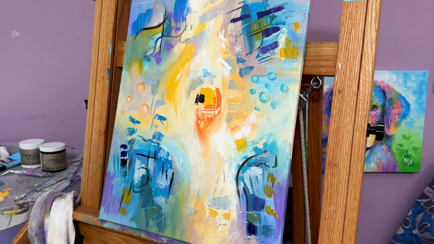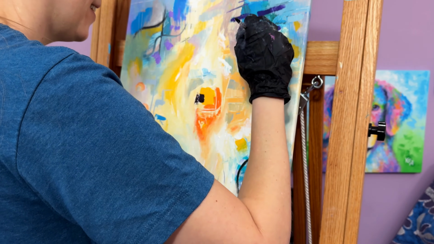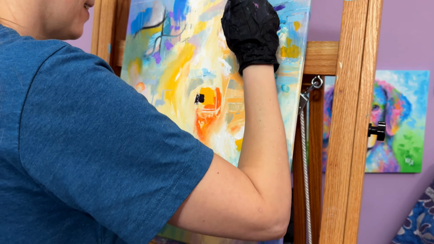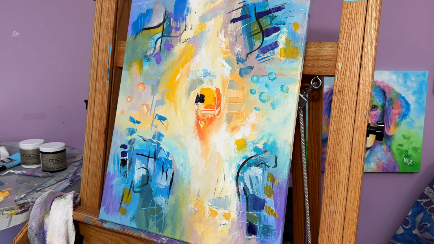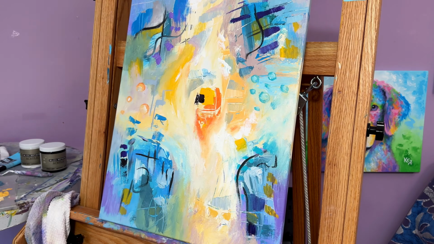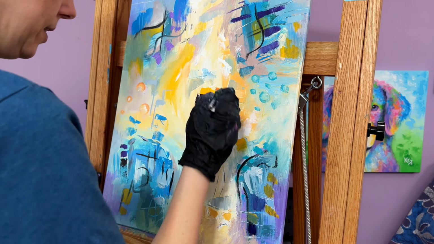Now that some of these layers are drying, it's a little bit easier for me to do this. I still need something more in the middle. I don't like the way my main focal point looks, but I'm trying to let it dry more. We're going to see if I can start going in and adding a little bit of something.